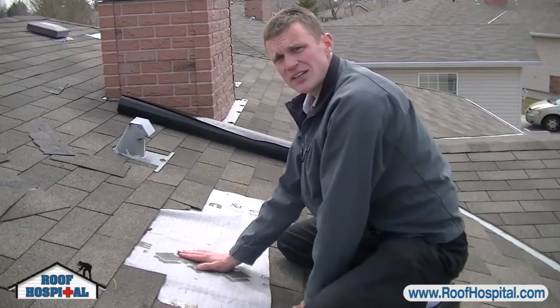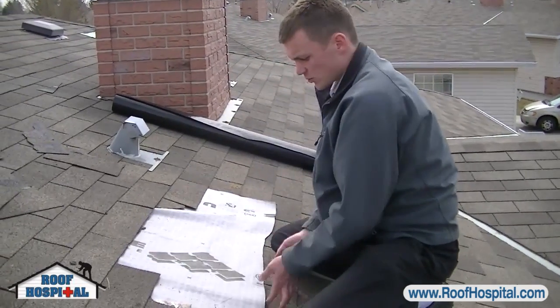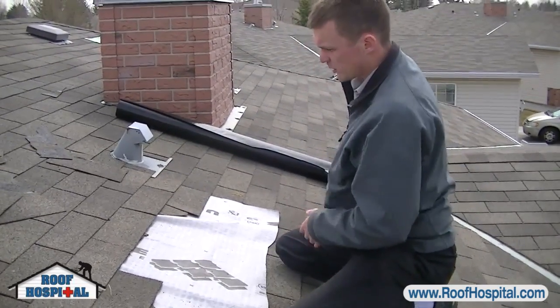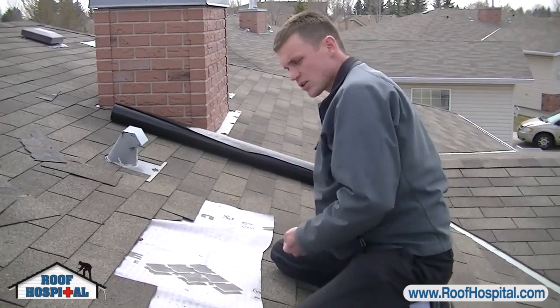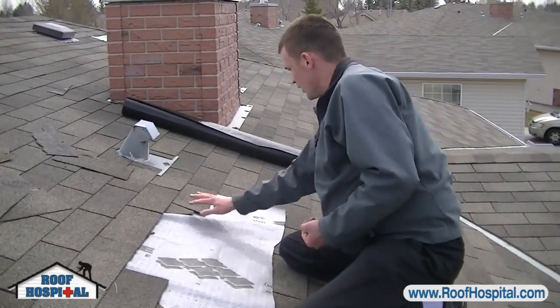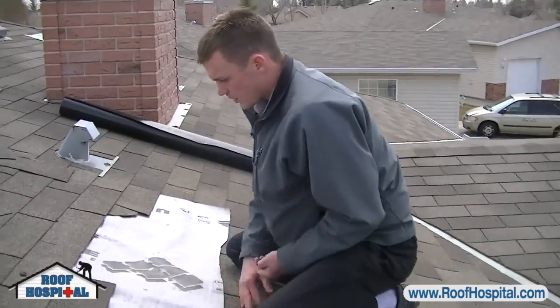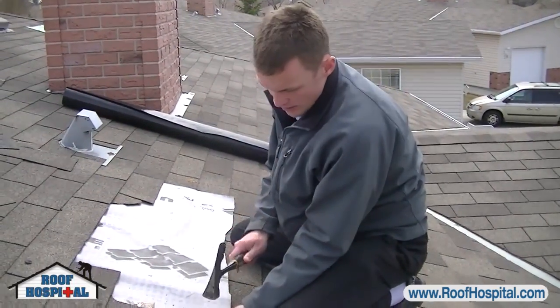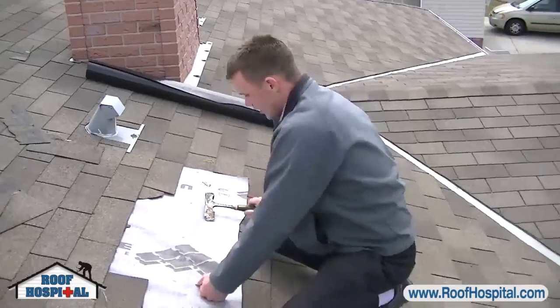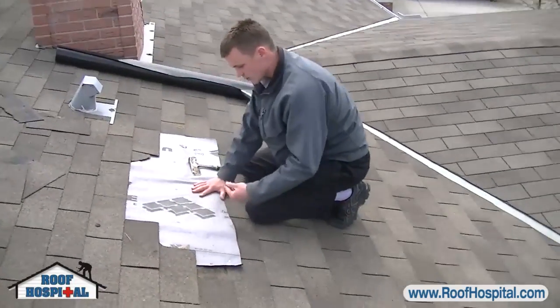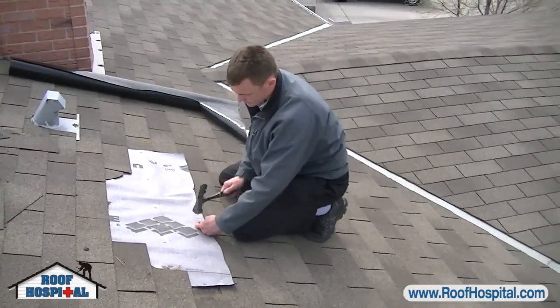But we're not done yet, because if we leave it like this, the next windstorm is going to blow this all away. So we have to put a few nails in here and make sure that it's not going to come off again. So now we've got this in place, we're going to do a couple nails in the corners, and then I'm going to tell you about another mistake that a lot of contractors do. So we have a couple nails in here now.